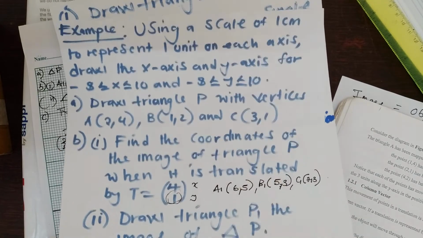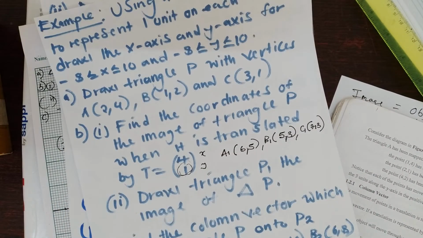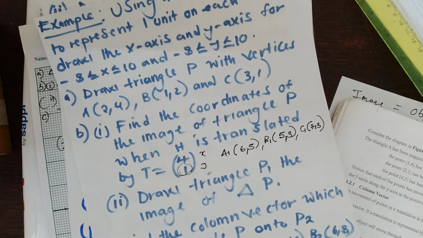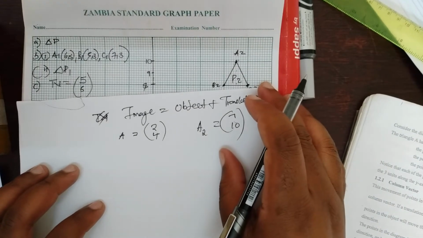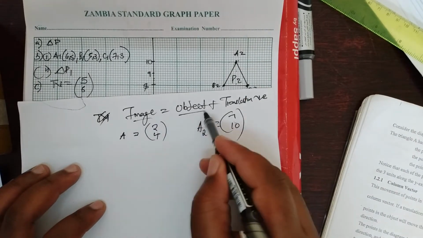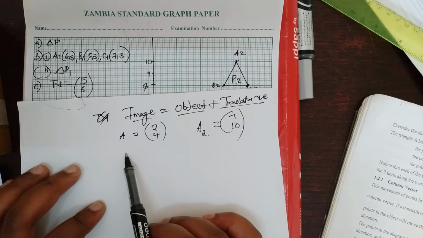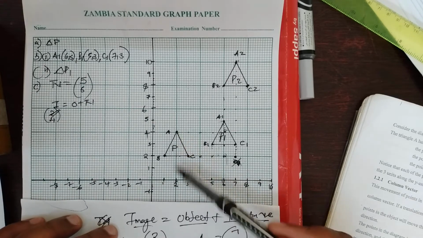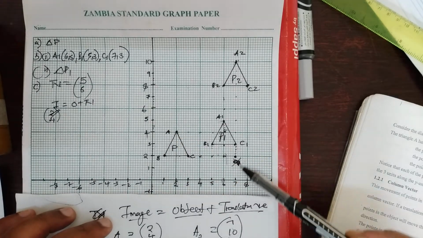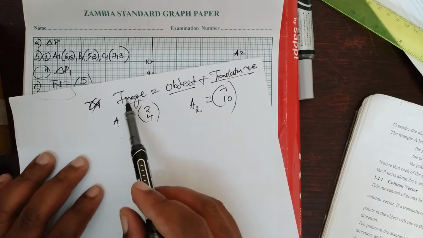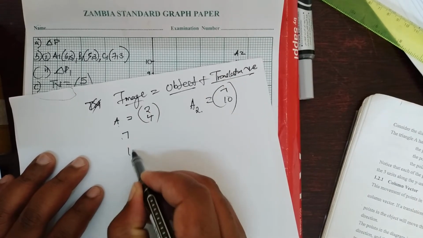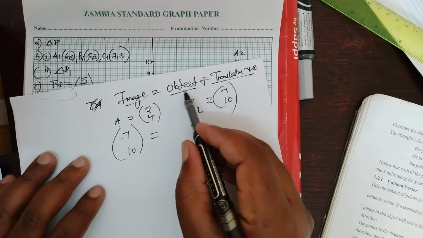Let me just try to use a pen and paper. So we can even use this formula. Image is equal to object plus translation vector. Then pick one of the points, maybe A and its image, B and its image. If you pick A, you have 2, 4. Its image here is 7, 10. So by this, we are saying 7, 10 is equal to the image.